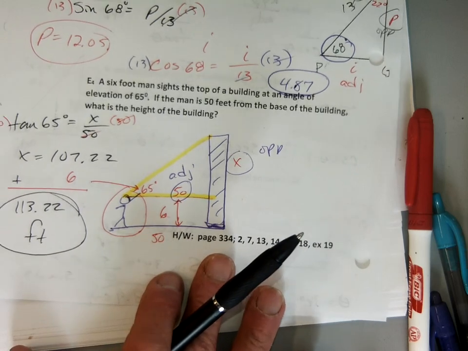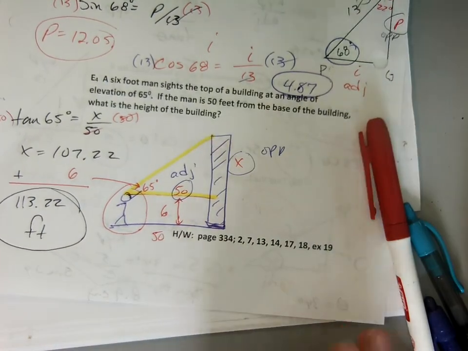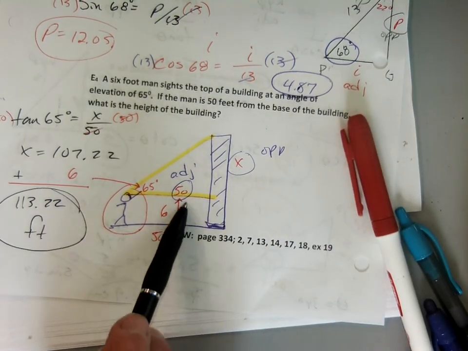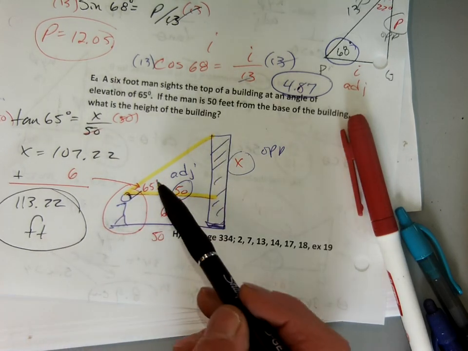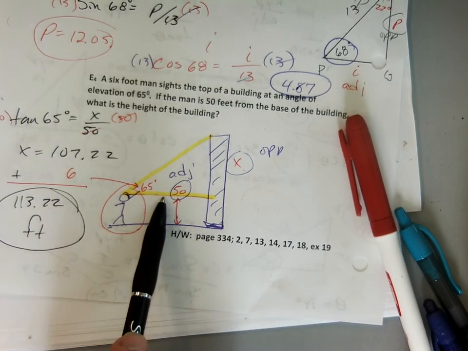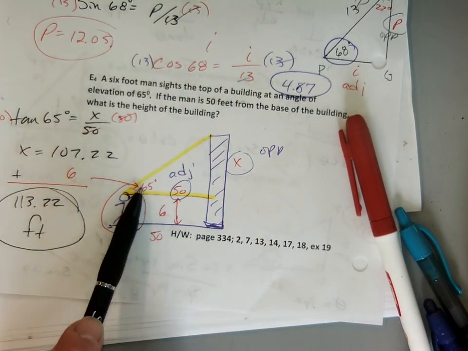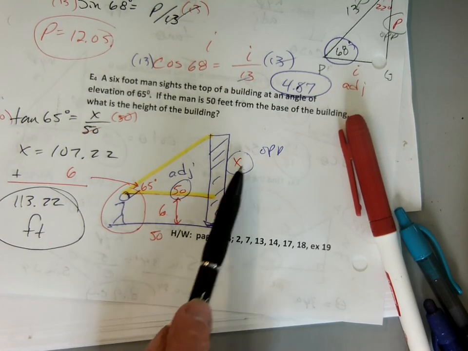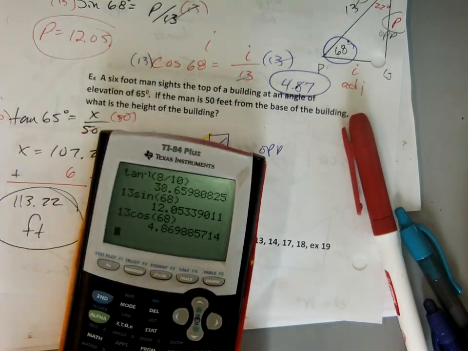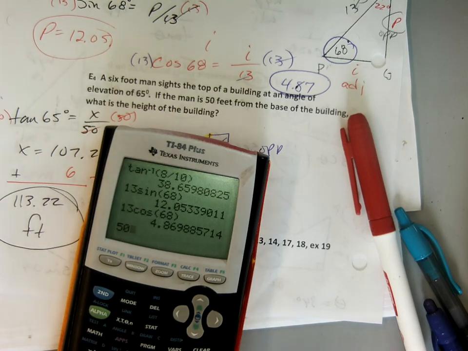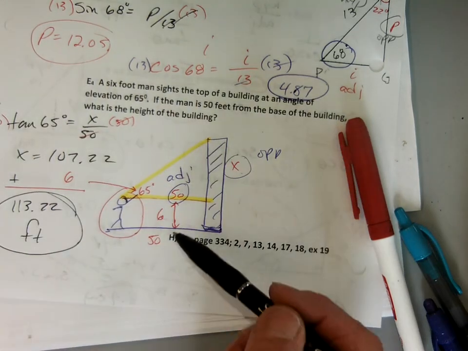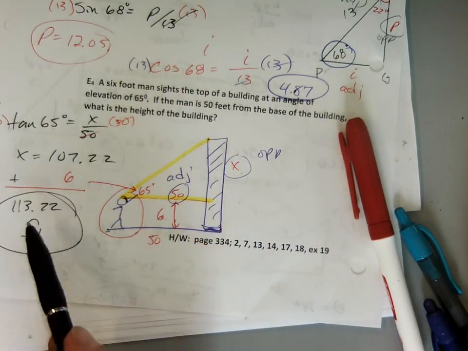Last example is a story problem, and I drew it way out of perspective on purpose. I wanted to draw the 6-foot man like this so you knew that when we made our triangle we had to add in the 6 feet, okay? So we take the triangle from his eye. We have the angle. We're looking for the opposite. We know the adjacent. He's 50 feet apart. So we use tangent, opposite and adjacent. Tangent 65 is equal to the opposite, which is x, over the adjacent, which is 50. Okay, so I set it up. Multiplied by 50. Use my calculator. 50 tangent of 65. Okay, and then I knew I had to add in the 6 feet because we took the height from his eye. We got about 113.2, okay?